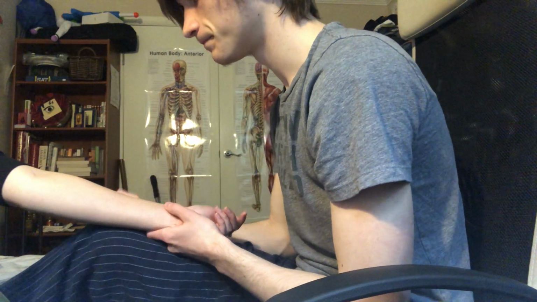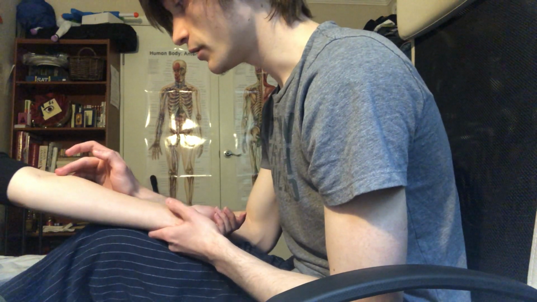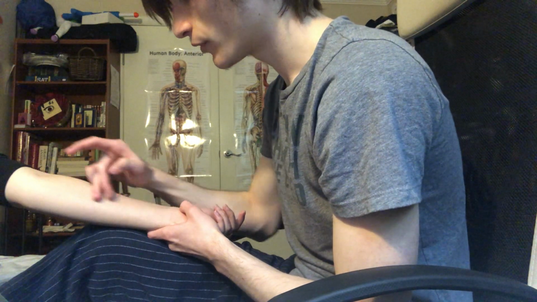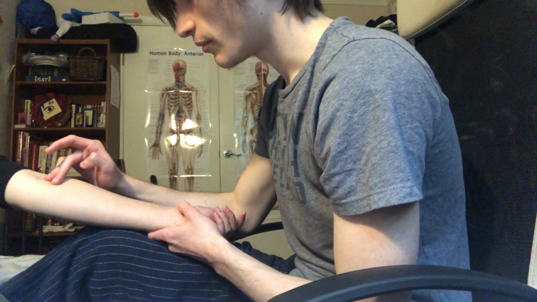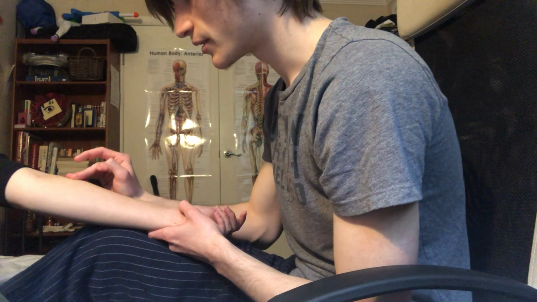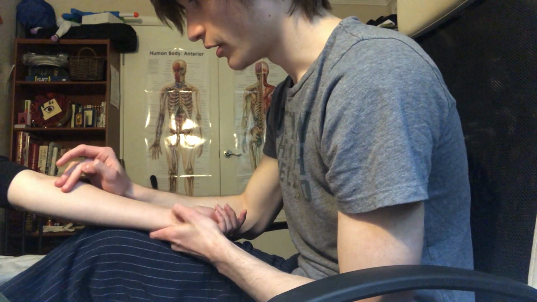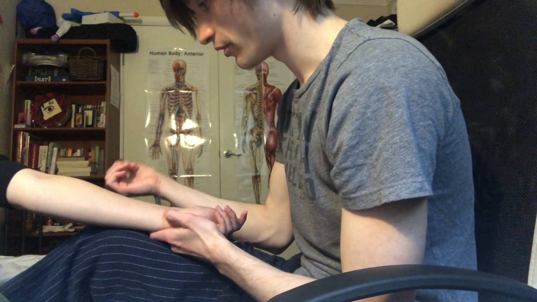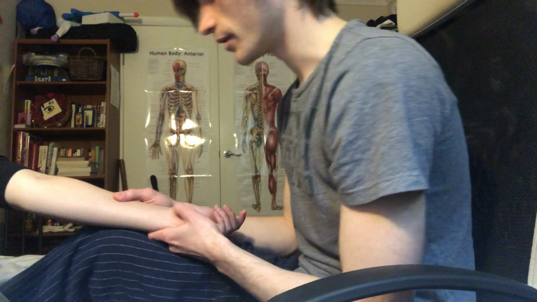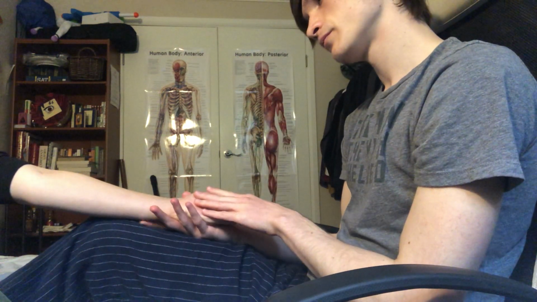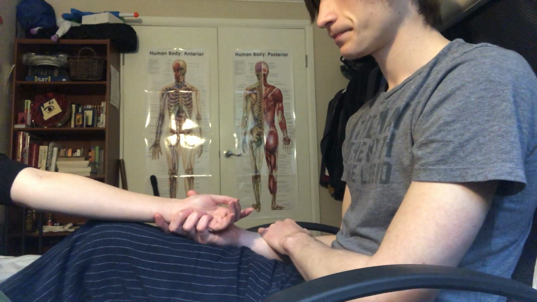Okay. Radial notch. The radial notch is going to be on the ulna right here, and it's going to be a place where the radius comes together with the ulna, and where some of the rotation of the radius happens. It attaches to the annular ligament, which holds down the radius.